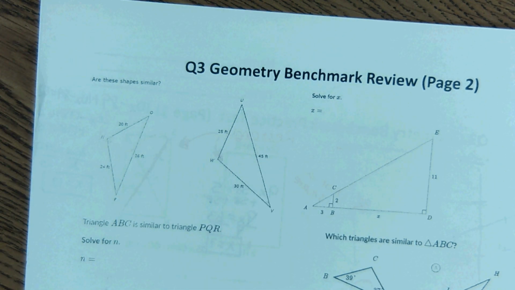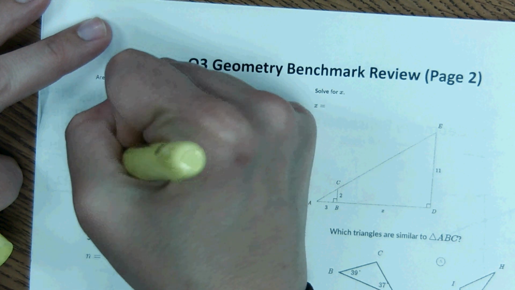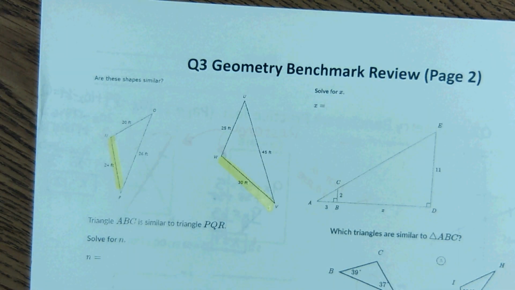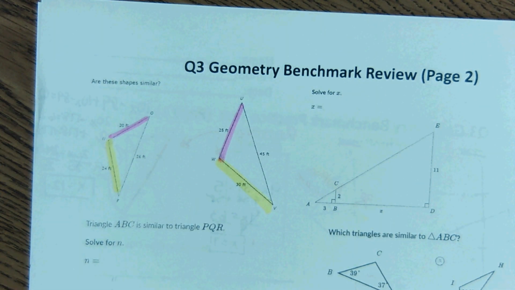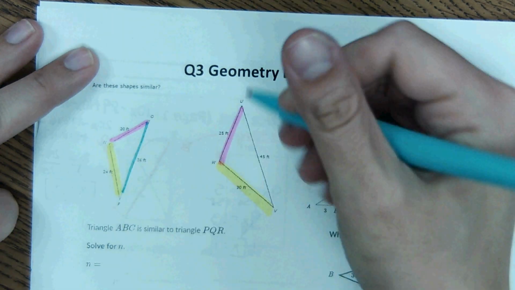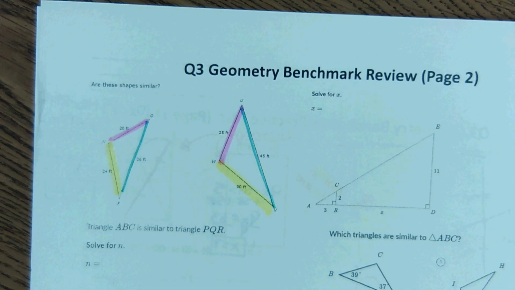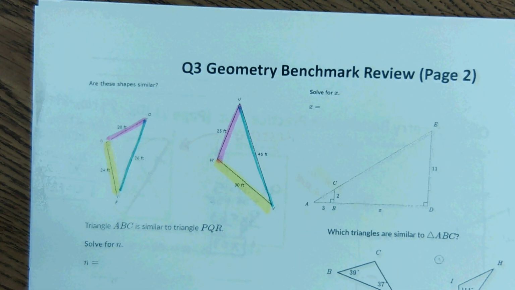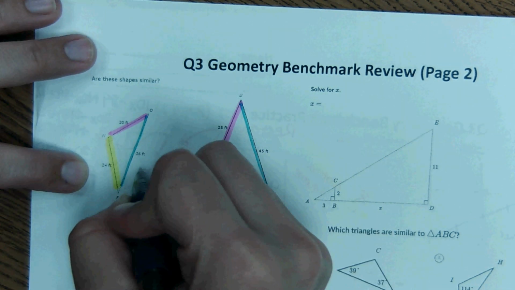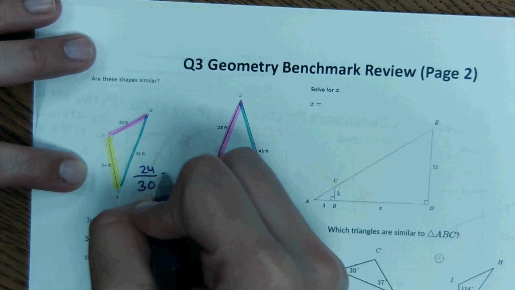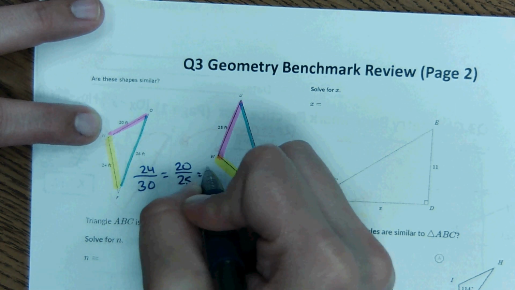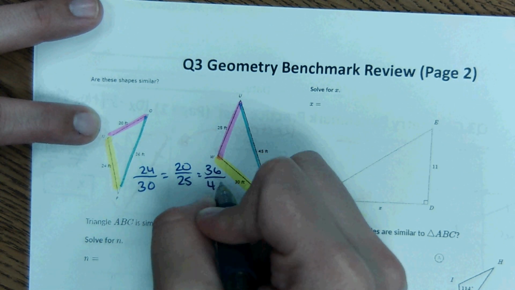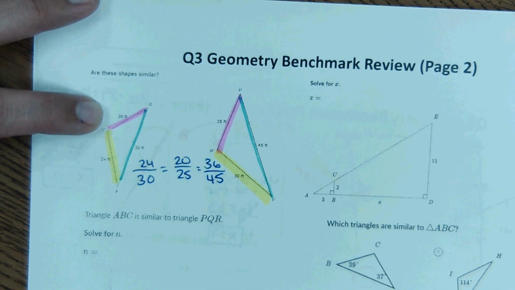So when we did this, what we did is we identified corresponding parts. So this corresponds with this. This side corresponds with this. And then this side corresponds with this side. And then we set up ratios to see if those ratios were equal. So I'm going to put yellow over yellow, 24 over 30 equals pink over pink, and blue over blue.